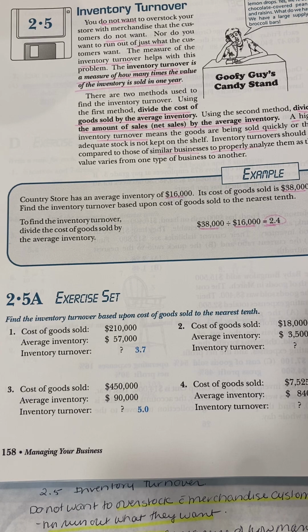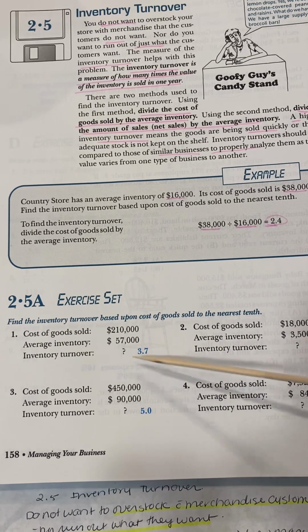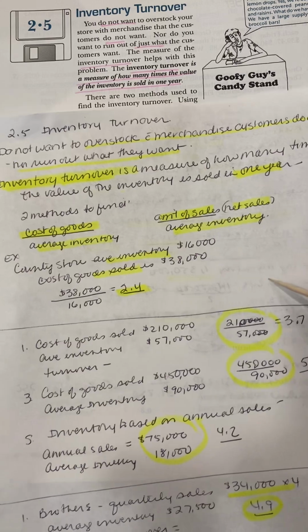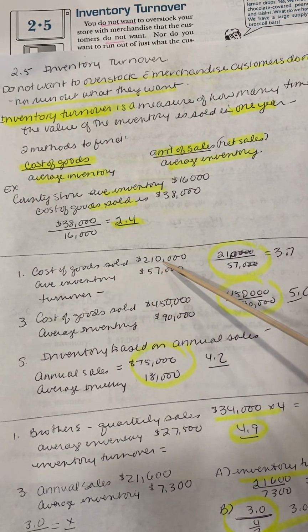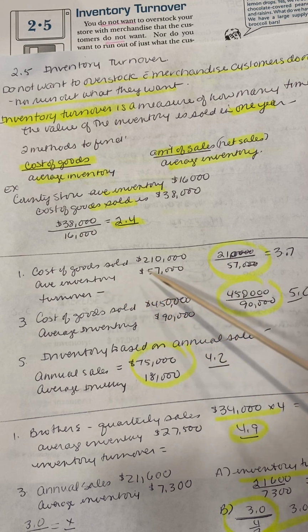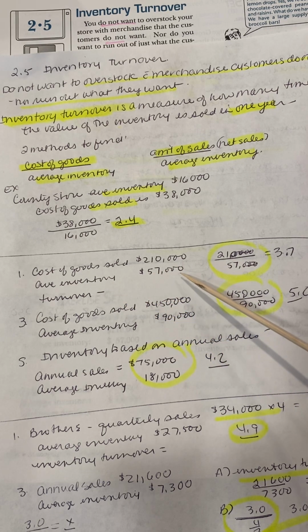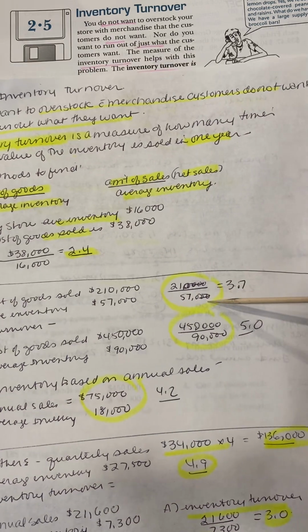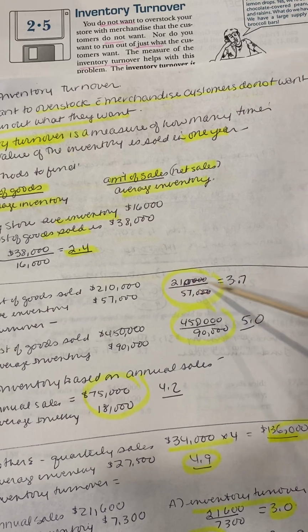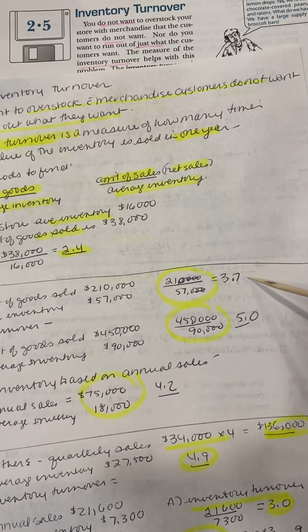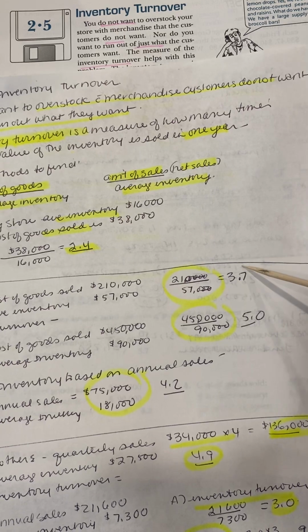Find the inventory turnover based upon the cost of goods sold to the nearest tenth. So number 1. Let me put mine here so you can see how I did this. We have the cost of goods sold is $210,000. The average inventory is $57,000. And so you're going to divide. See how I divided 21 by 57,000? Get rid of all those zeros, and you have 21 divided by 57, and that will equal 3.7. So the inventory turnover would be 3.7.